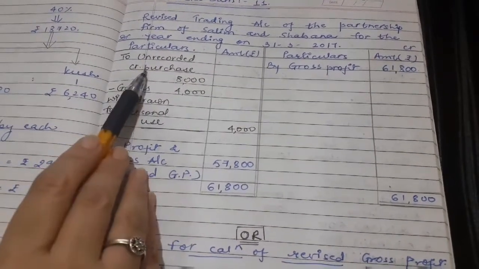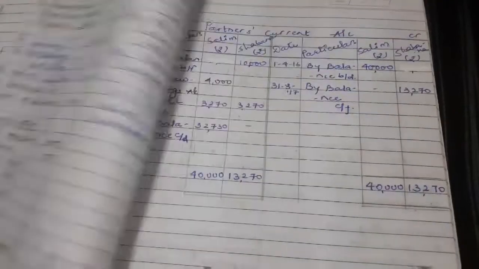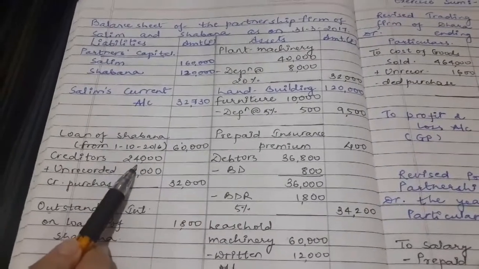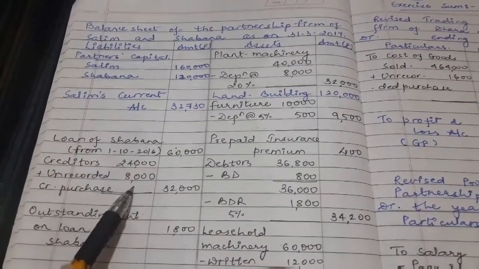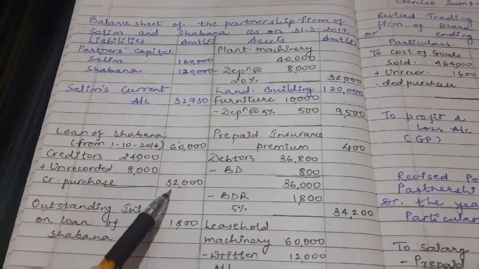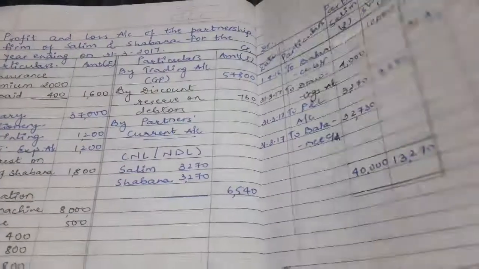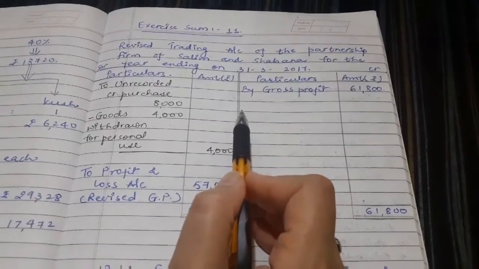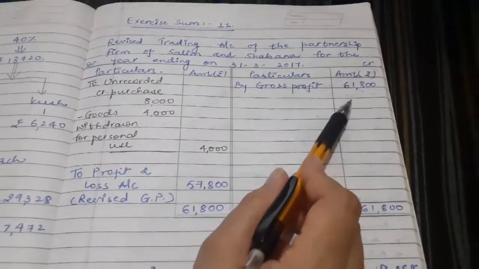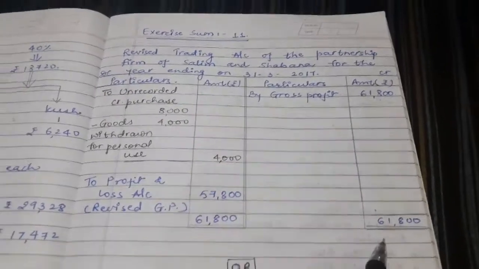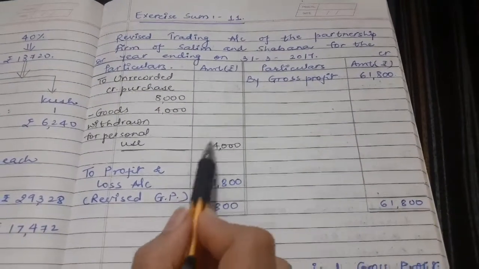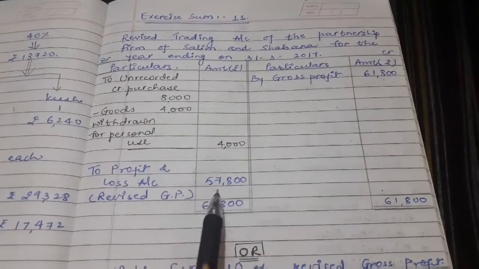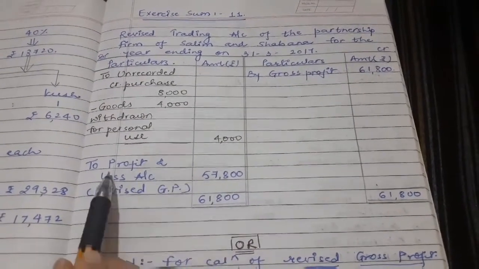After that, the second effect of the unrecorded purchase is plus in creditors. So on the balance sheet liability side, record the creditors 24,000. In that plus unrecorded credit purchase 8,000. So the total amount 32,000 goes in the outer column. After that, quickly we first complete the revised trading account. So here we need to record the gross profit, which is given in the trial balance, 61,800 on the credit side of the revised trading account. Make the total, put the same total on the opposite side, and from that minus the amount here in the debit column. So we get the revised gross profit 57,800, which we have to carry forward to the profit and loss account credit side.